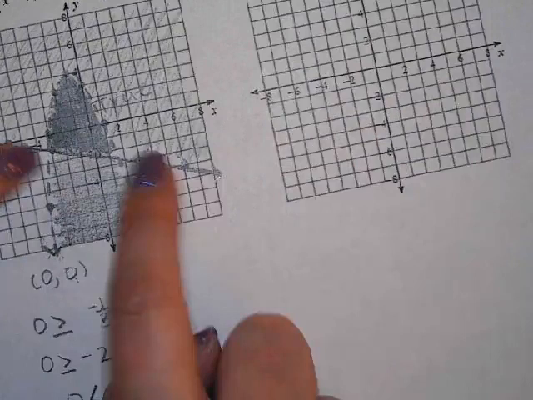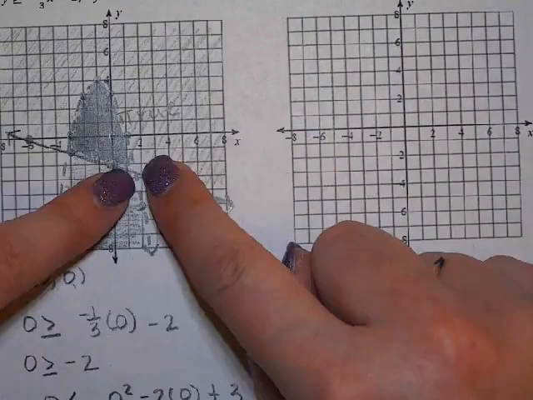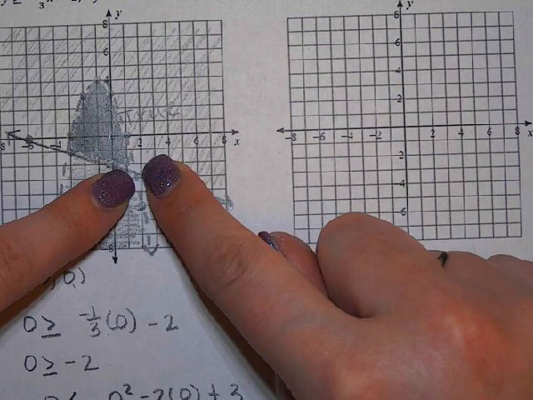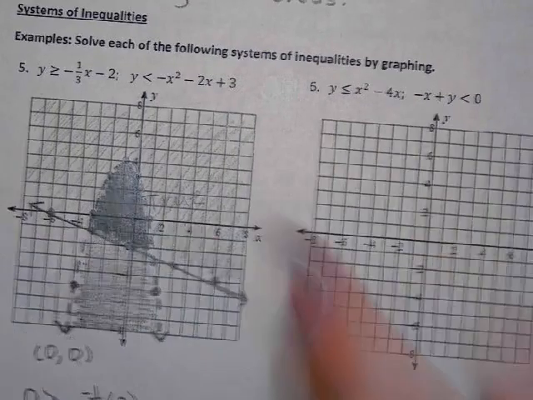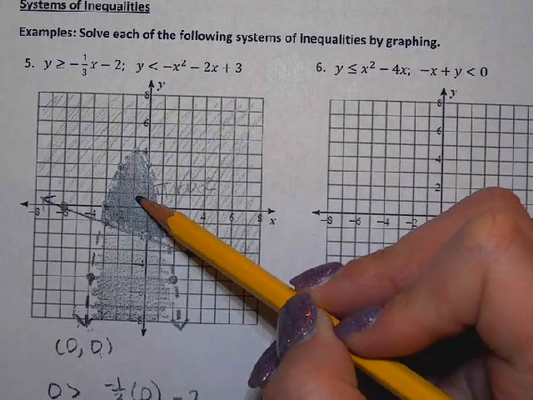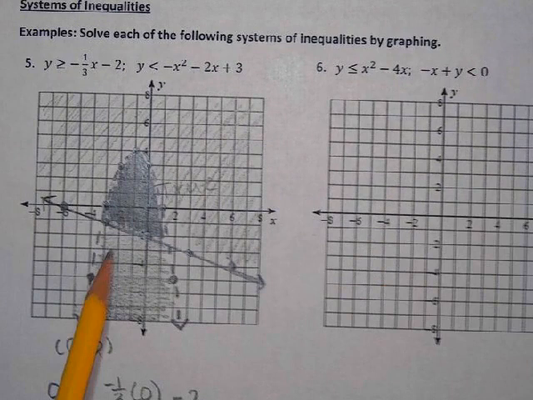So solutions, not solutions. Is the intersection a solution where the parabola and the line cross? One of them solid, one of them dotted. No. So our solution is where solid lines cross, and this is a dotted line and a solid line. So our solution would be the portion of the parabola that's above the line. So inside the parabola, above the line, we include the points on the line, but we don't include these points. Does that make sense? Okay.